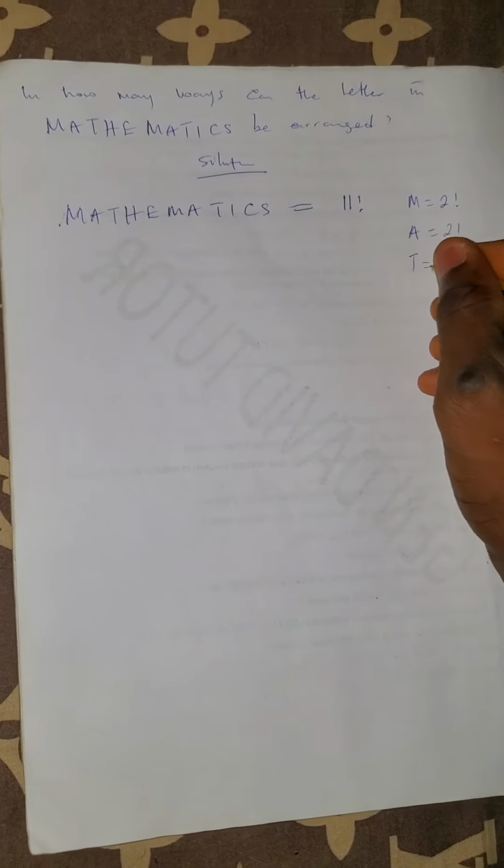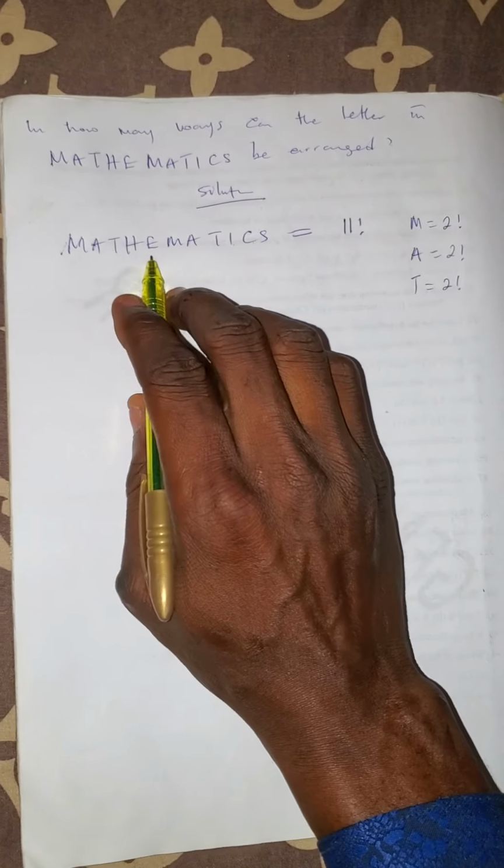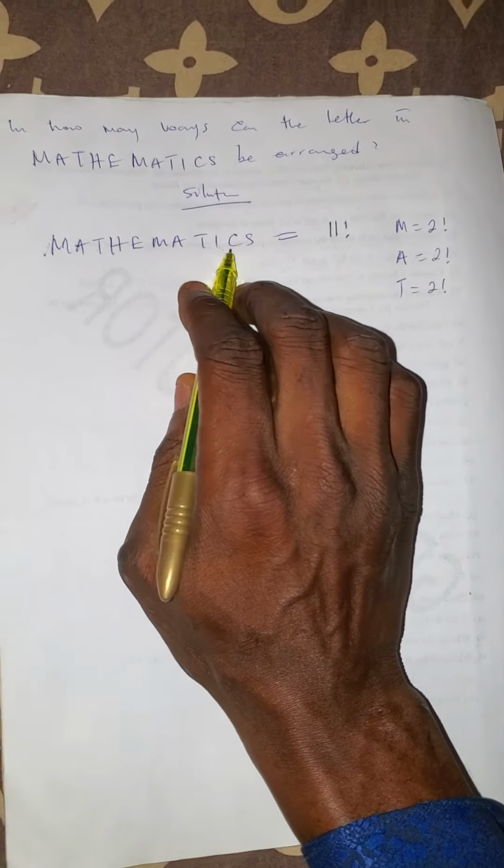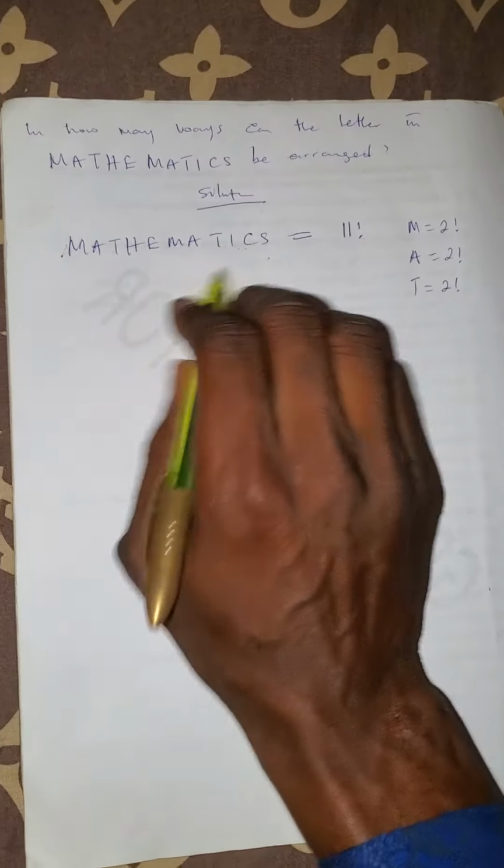T also appeared twice, that's 2 factorial. H appears once, E once, I once, C once, and S once.